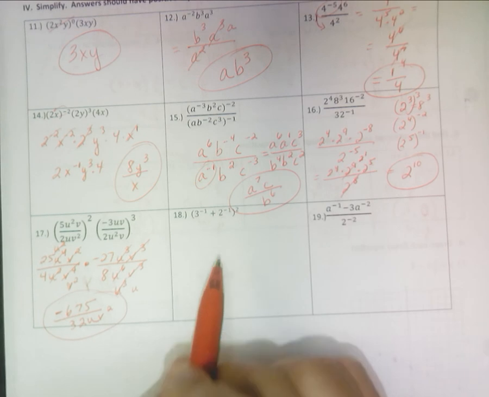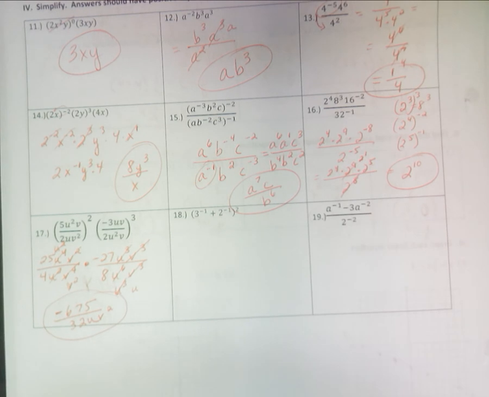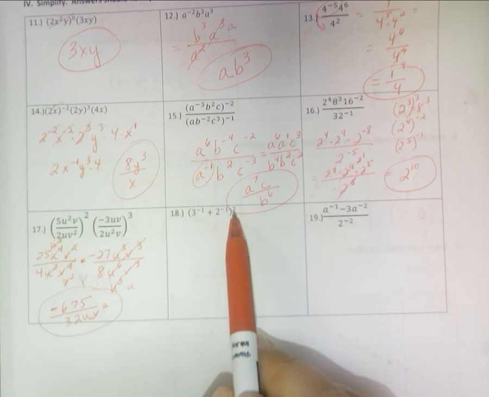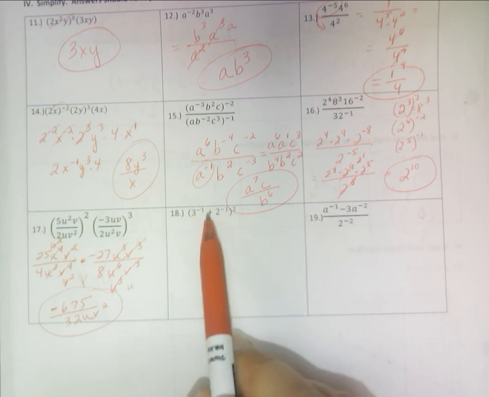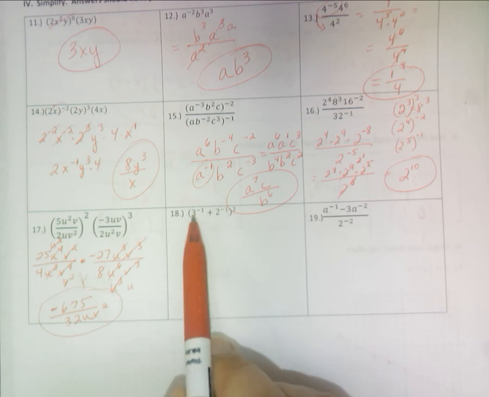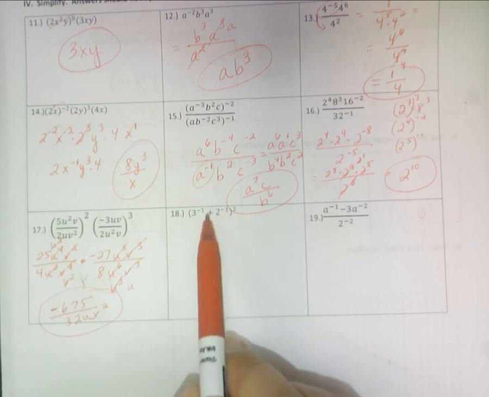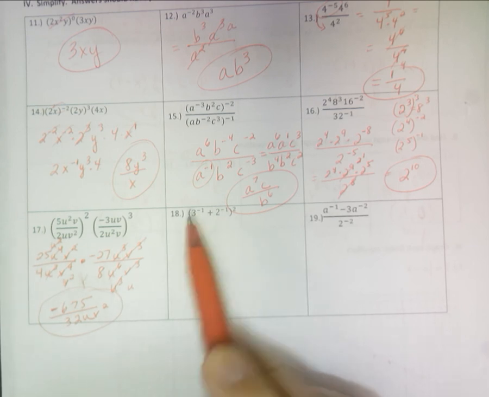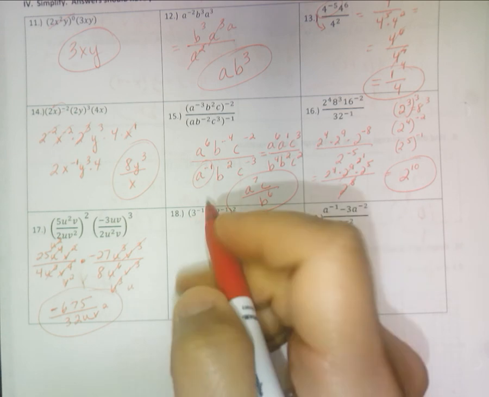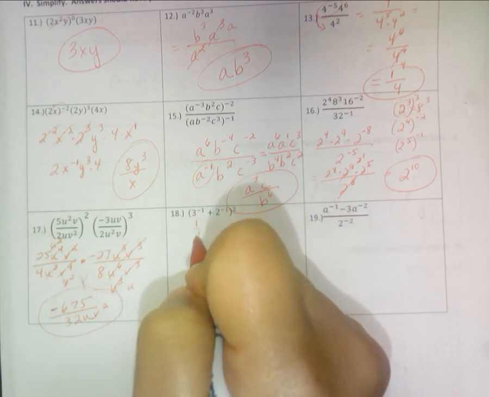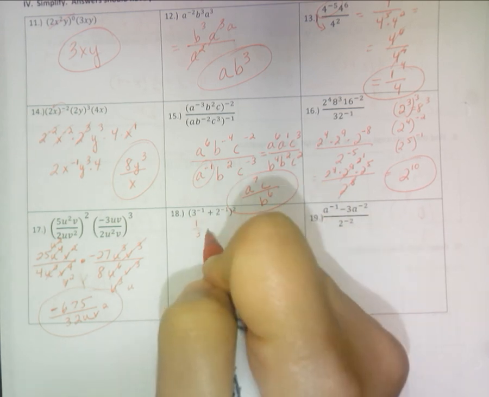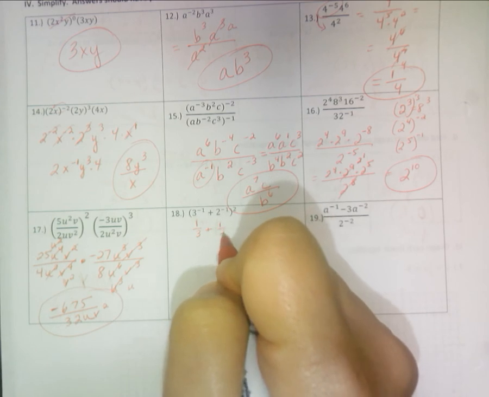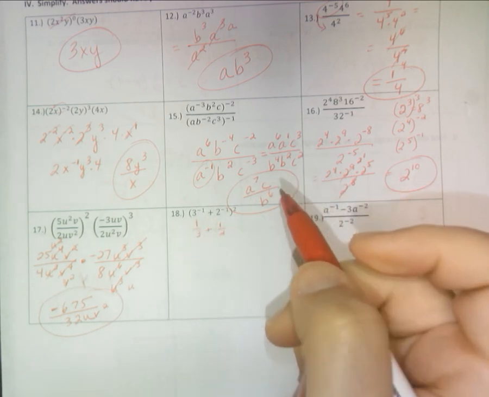Now this one, 3 to the negative 1 plus 2 to the negative 1 squared, you cannot distribute that power. This is not a multiplication sign. So you have to rewrite these two first. Whenever there's an addition, you have to rewrite them first. So 3 to the negative 1 would be 1/3. 2 to the negative 1, 1/2. Anything to a negative 1 is just the reciprocal.